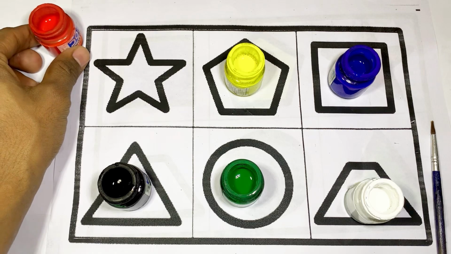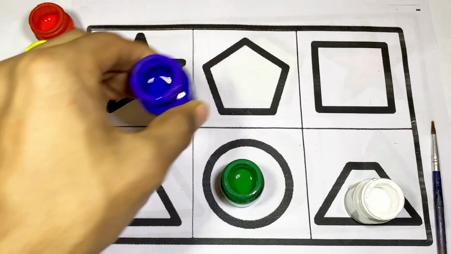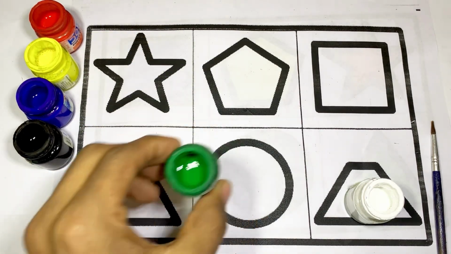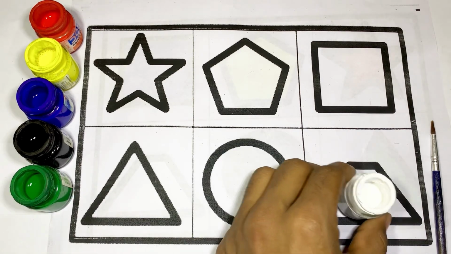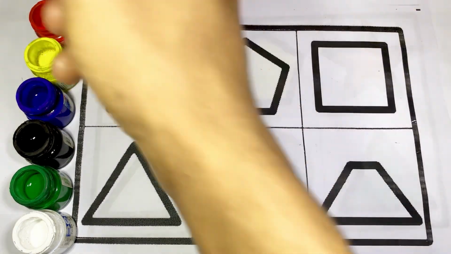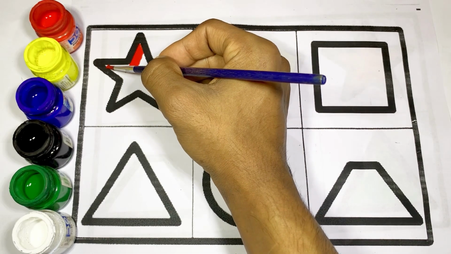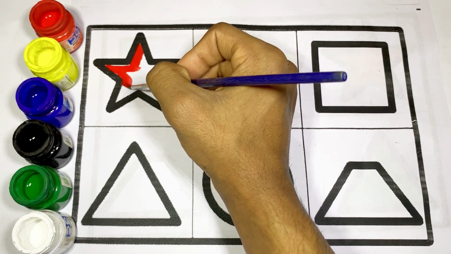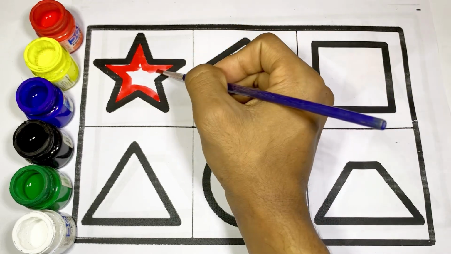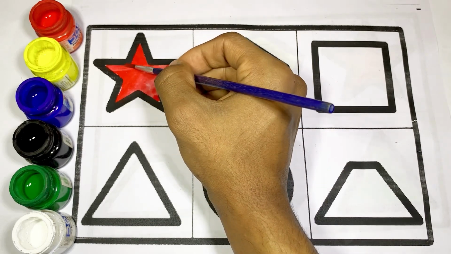Red color, yellow color, blue color, black color, green color, white color. Kids, now coloring 2D shapes. Kids, first write a star. The shape of star and use red color. The shape of star.